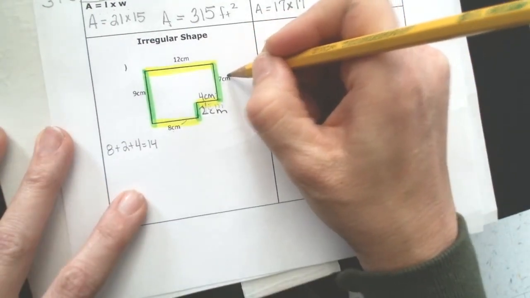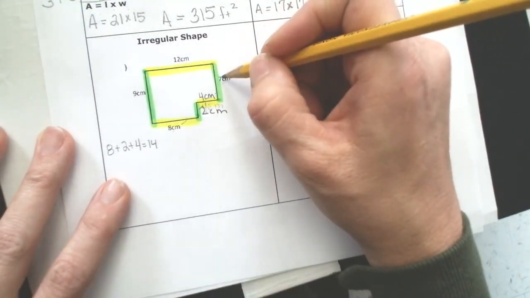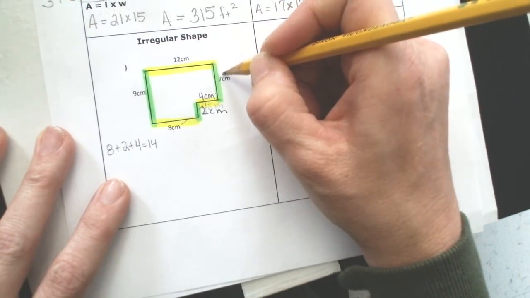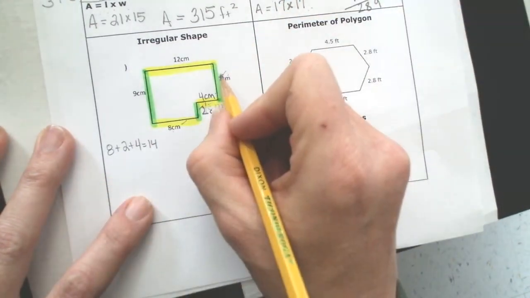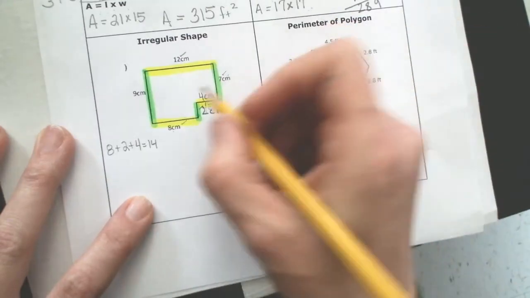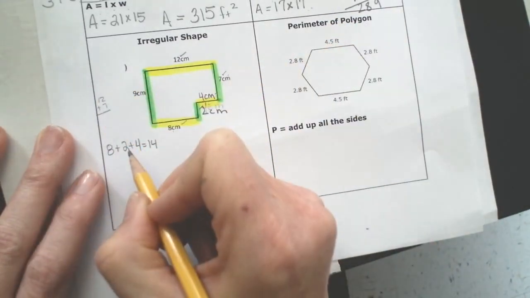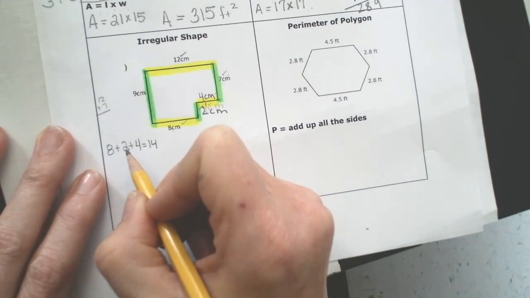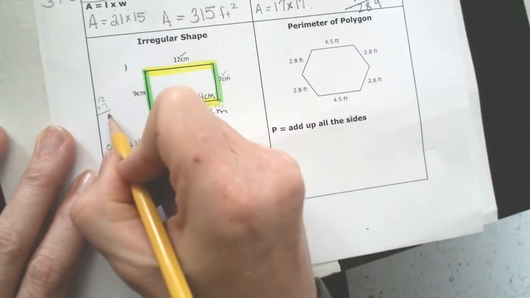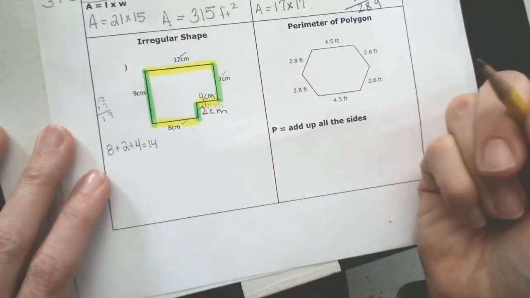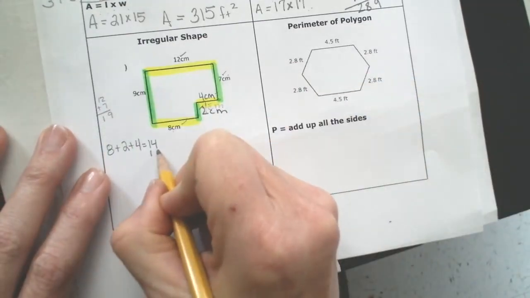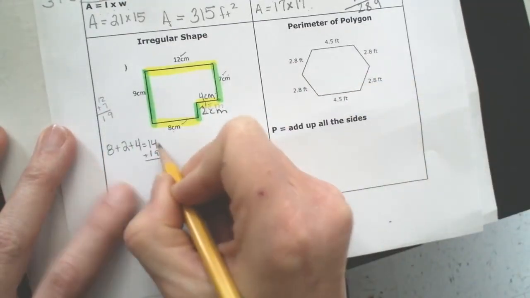Now I'm going to add on here. I'm going to keep going, and I'm going to add 7 and 12. 12 plus 7 will give me 19. So I'm going to add in that 19. Kind of have a good workflow.